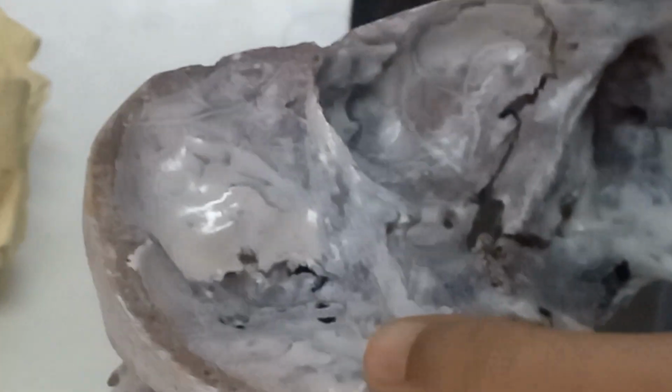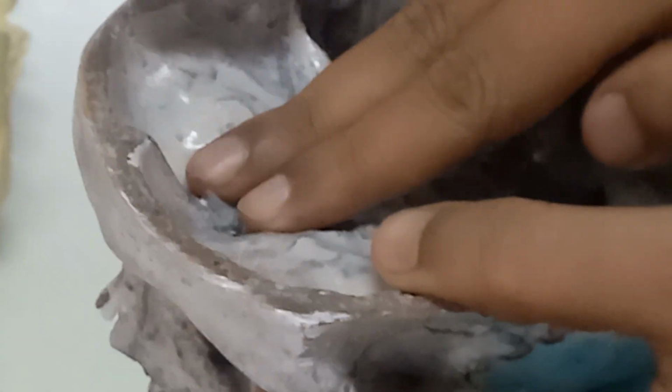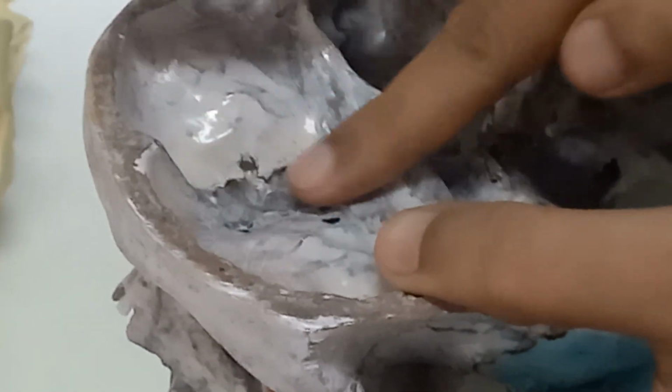Now on either side of the crista galli you will see some perforations. These perforations are for the olfactory nerve. Here there is the olfactory bulb.